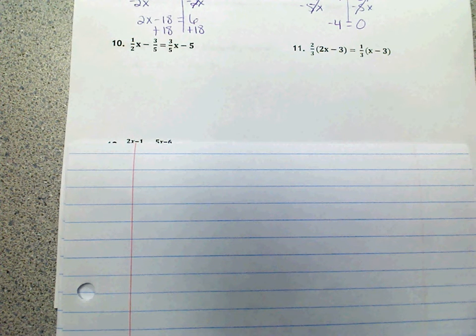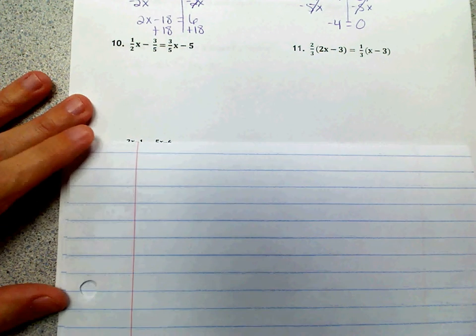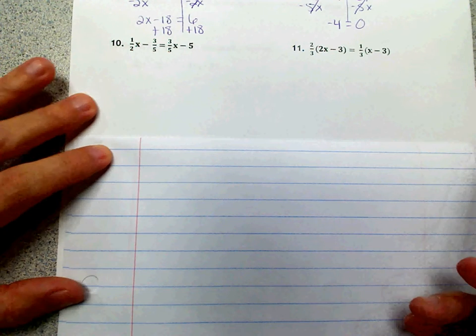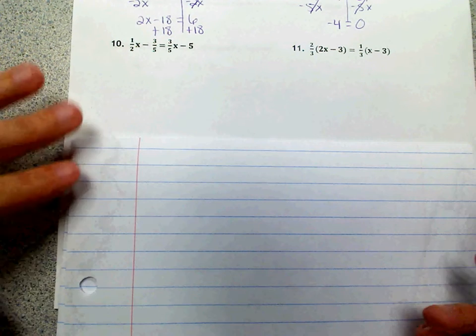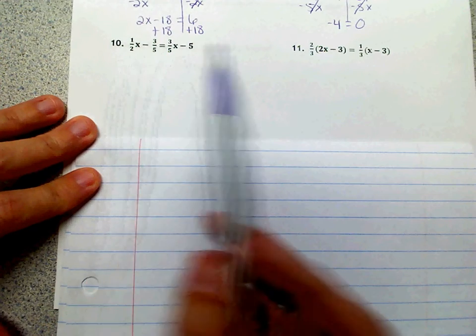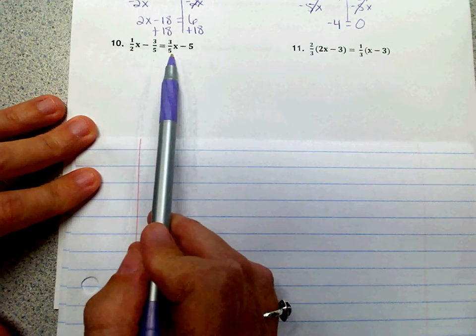Same thing on 10 and 11, we're going to solve for x. You'll notice these are a little bit different than the ones we just worked because they have fractions. That doesn't make them any harder, it just adds an extra step. So if we look at the denominators of our fractions, we have a 2 and a 5 and a 5.